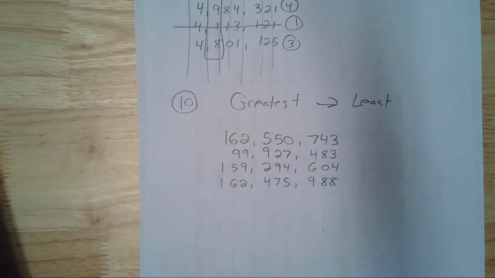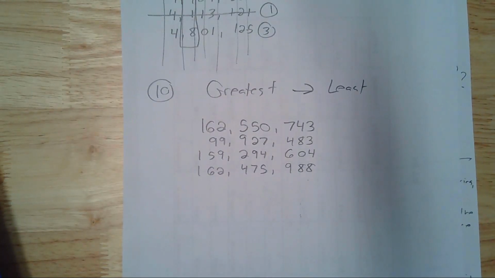All right, so greatest to least. Looking for the biggest value first.